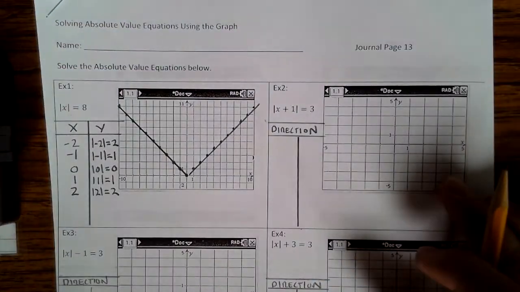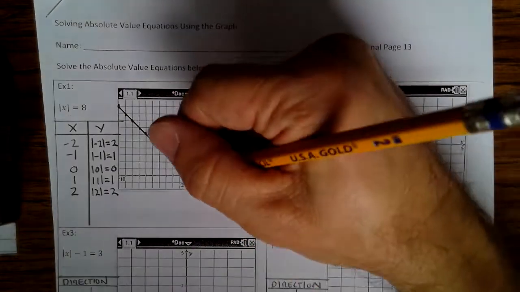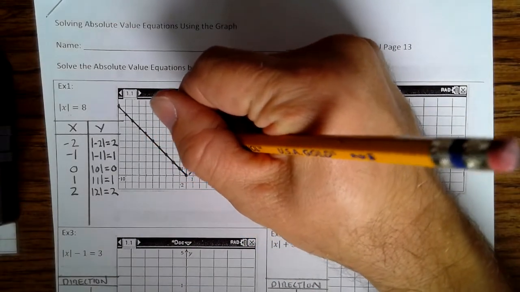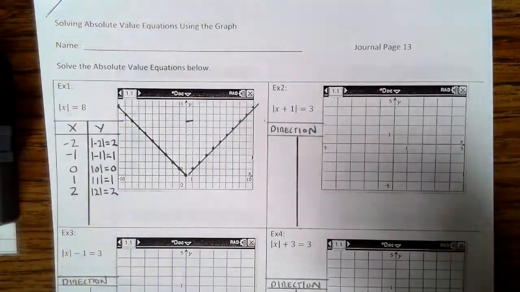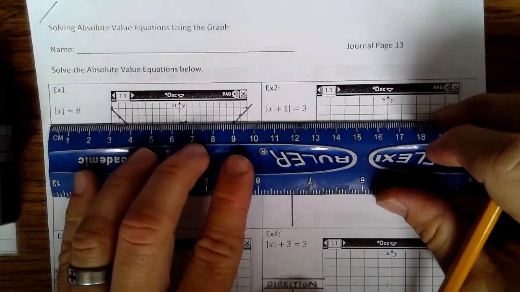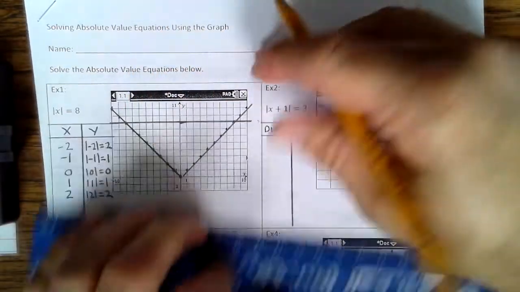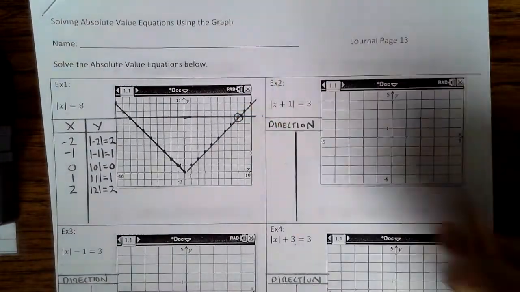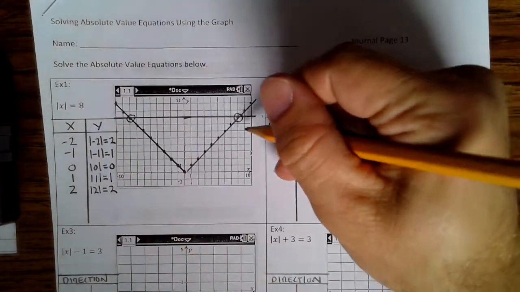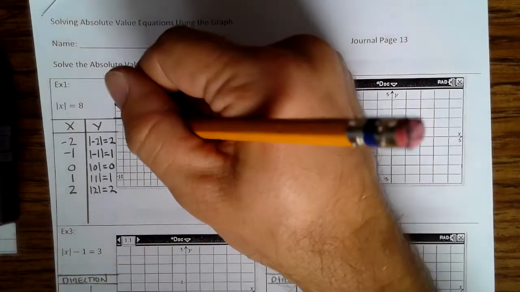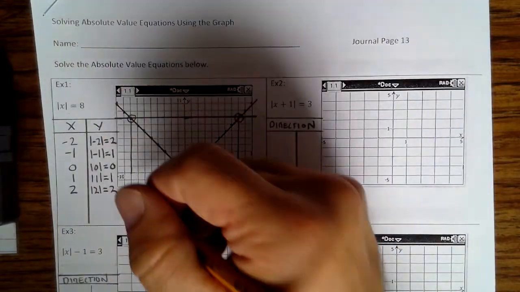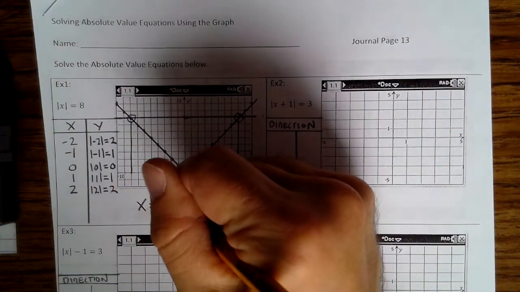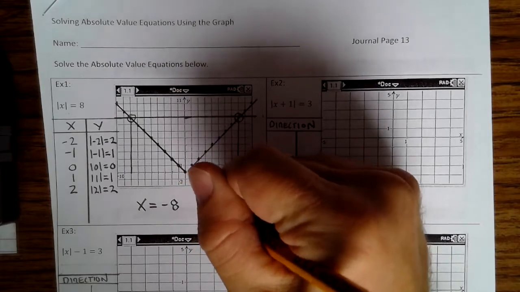All right, now we graph the right side. So we graph a horizontal line at 8. So 1, 2, 3, 4, 5, 6, 7, 8. Now you can see it intersects here and here. So we're finding the x values of an intersection. So it appears that x is negative 8 and x equals positive 8.